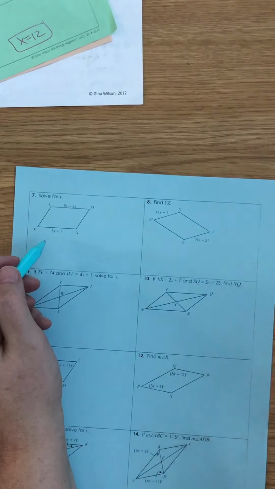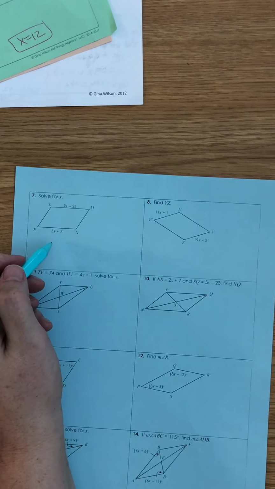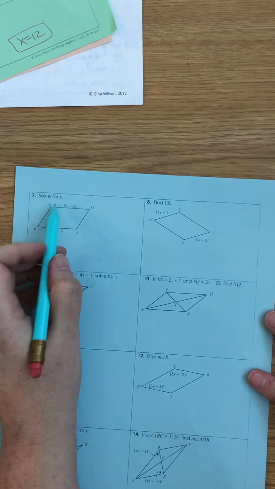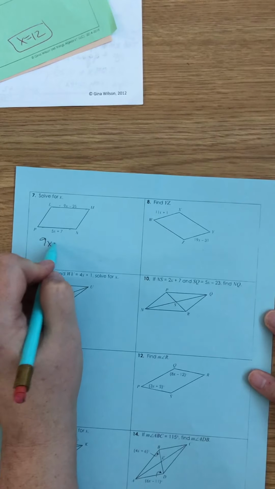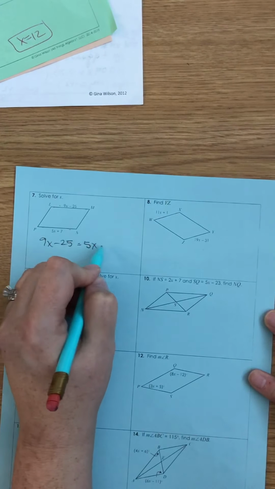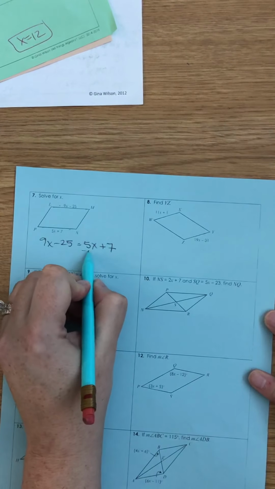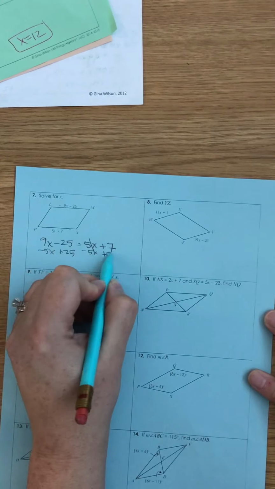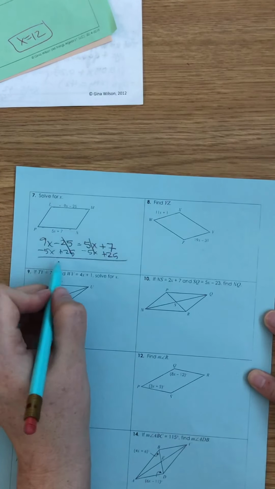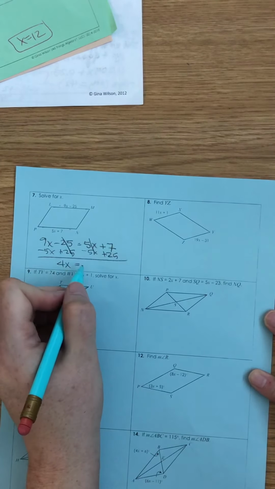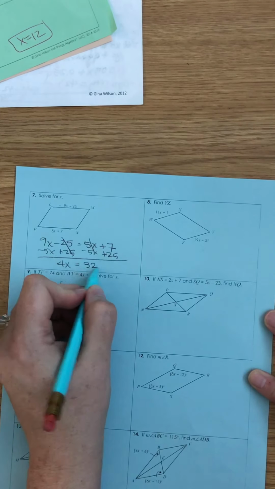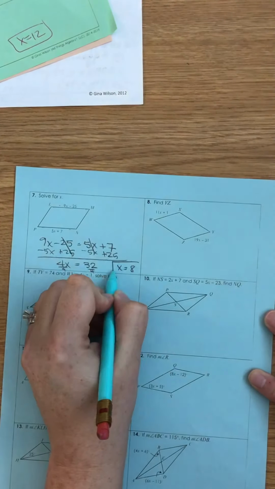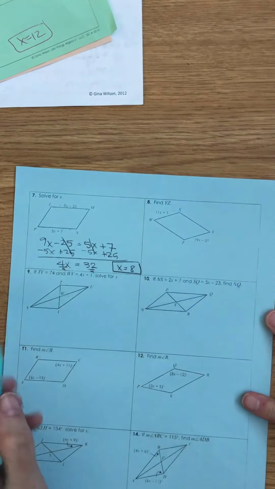So number 7, this one's pretty easy because all you're doing is saying that the opposite sides are congruent. They're also parallel, but we're just going to set up 9x minus 25 has to equal 5x plus 7. So we subtract the 5x, add 25, and we have 4x equals 32. Divide by 4, and x equals 8. So you'll do something similar for number 8.